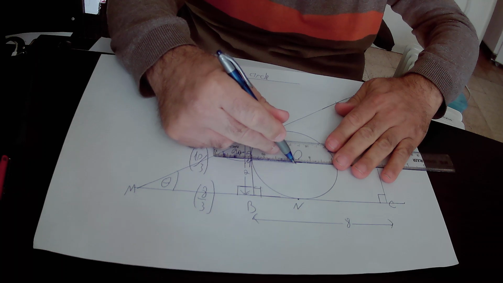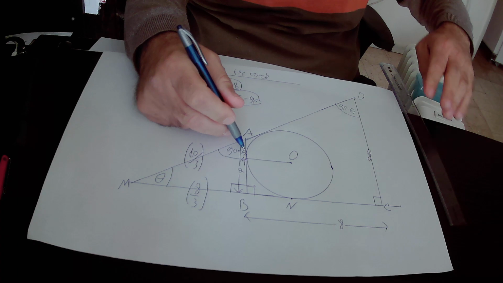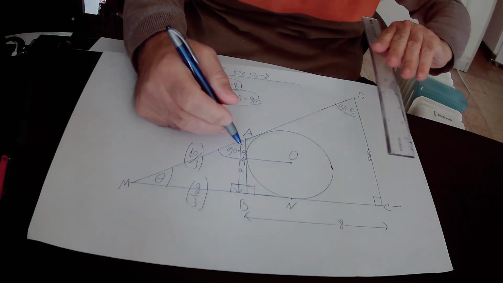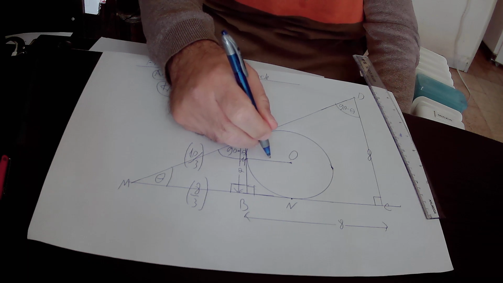Point O is the center of the circle. Point M is the point of the circle itself. This is exactly the definition of a radius. So OM is the radius of the circle. We'll define the radius of the circle as x.